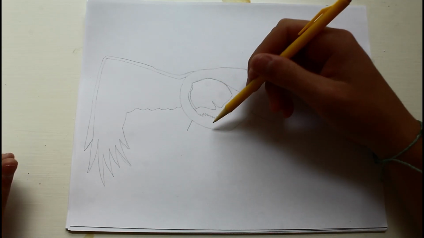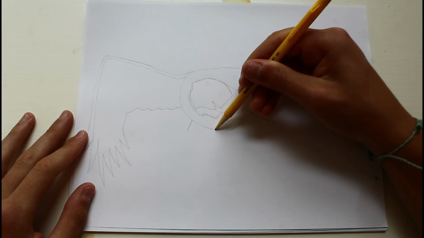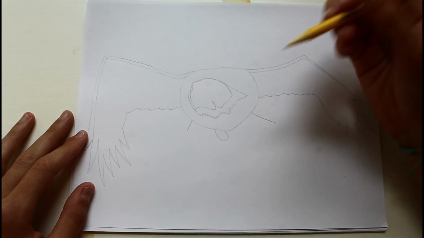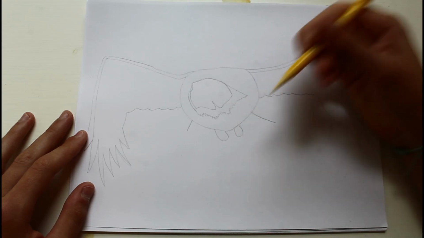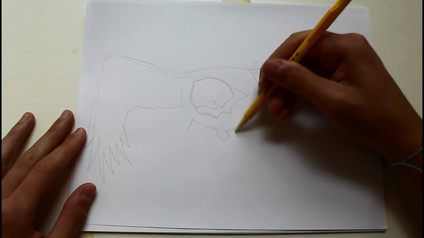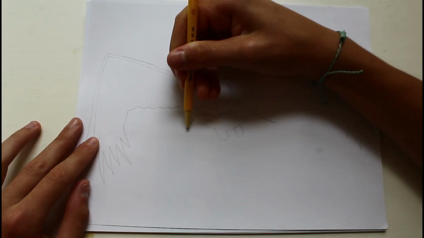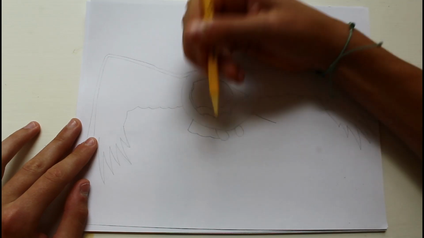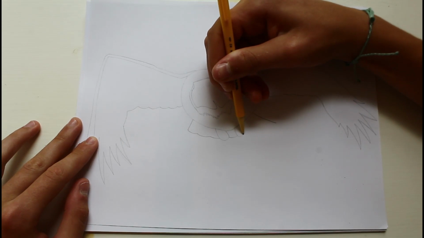Now I'm going to do two quick little guidelines for his feet down by this little bump we did, one on either side of it. I'm going to do a line that comes down and then curves back up into his body. And then one more on this side, curve down, back up into his body. Now I'm going to connect this line to this line with a few bumpy feathers, but I'm going to go into the feet and imagine it going through the feet and continue it on the other side.